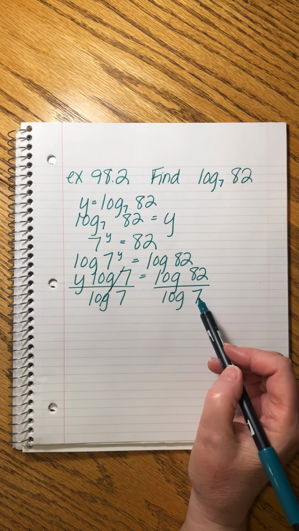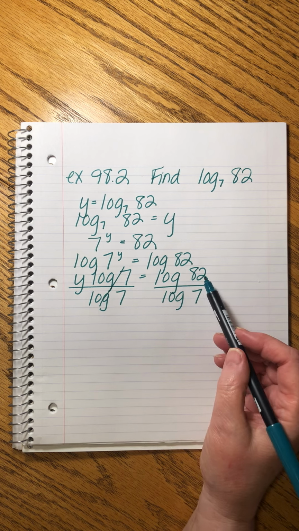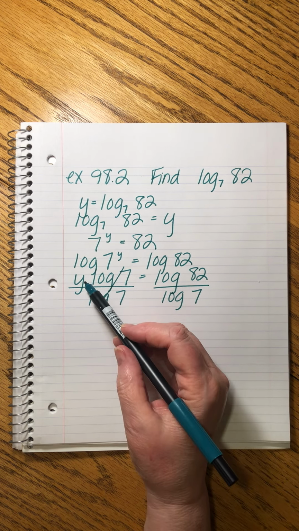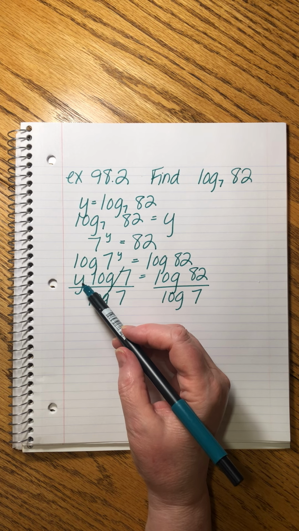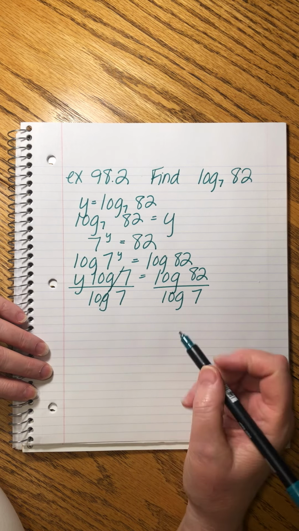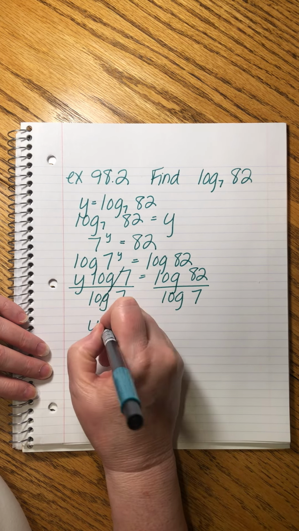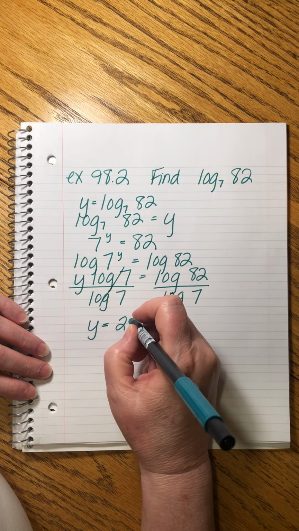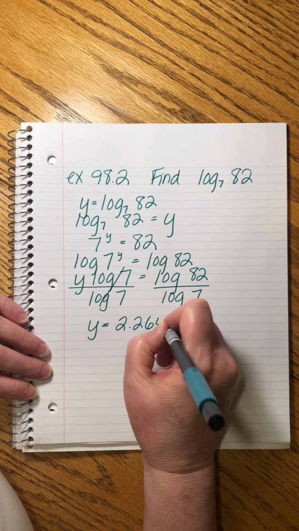Remember, you can't divide 82 by 7. You have to find the log of 82 and then divide it by the log of 7 using the common log buttons, right? The base of 10. And we get an answer that says y equals 2.2646.